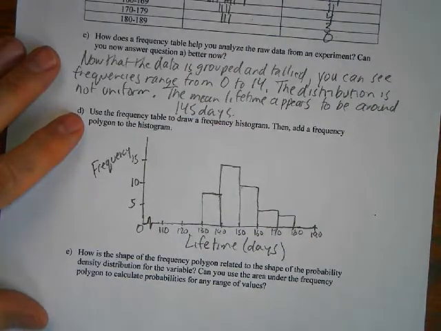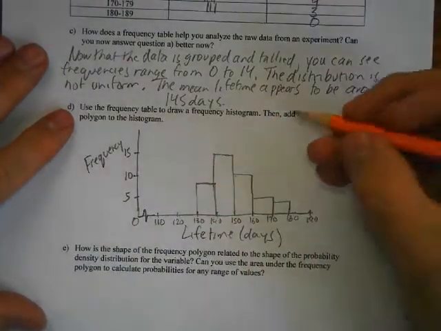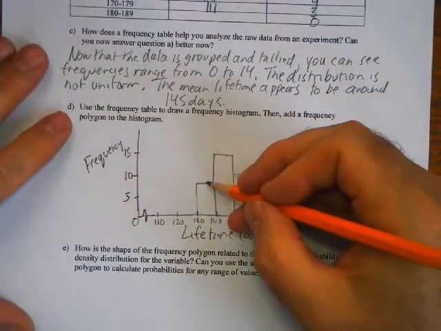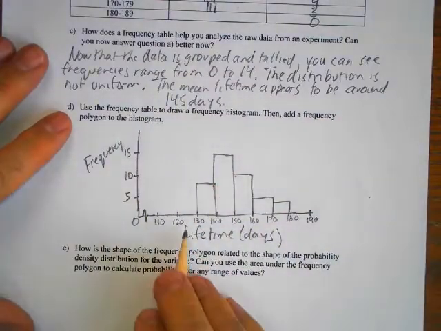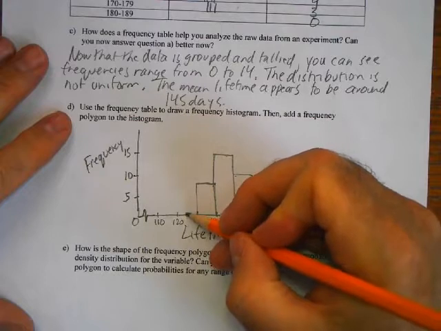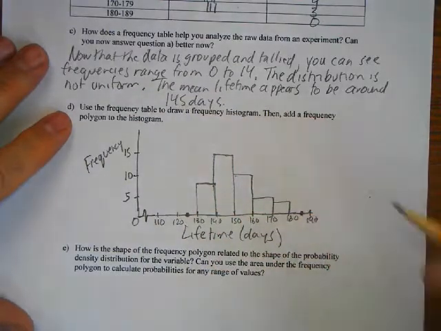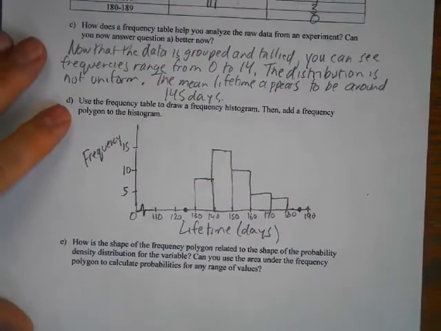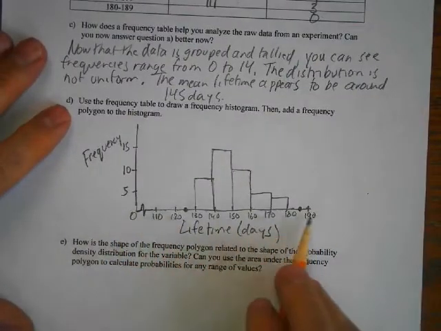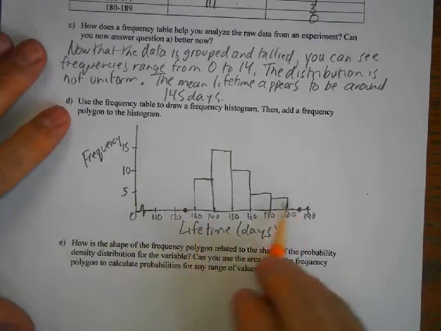So if you remember what that was, it's basically for each of your bars, you're going to put a dot at the top of the bar in the middle. So that includes the ones we had 0 for. So I've got zeros here and here. So I put my very solid dot right on the 0 measurement in the middle of that group.